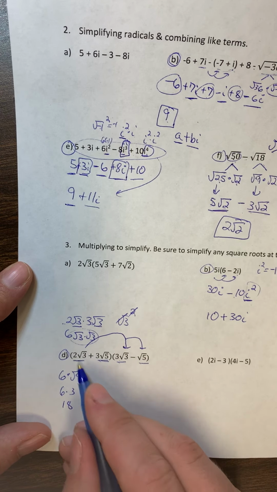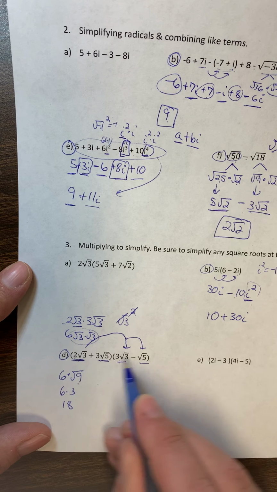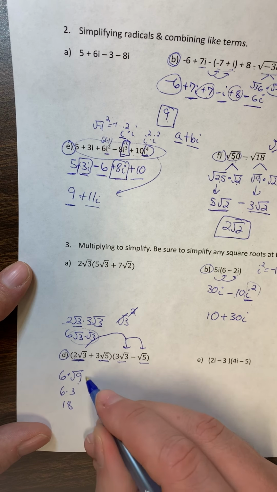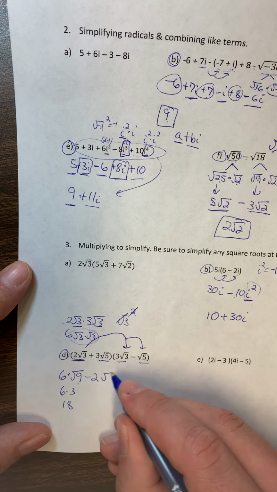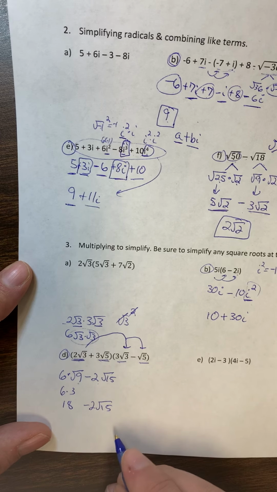That's the first term. The second term is going to multiply out, and we're going to get 2 square root of 3 times negative square root of 5. And so we're going to get 2 times negative 1 is negative 2. We're going to multiply the coefficients. And square root of 3 times square root of 5 is square root of 15. I guess I'll bring it down below.